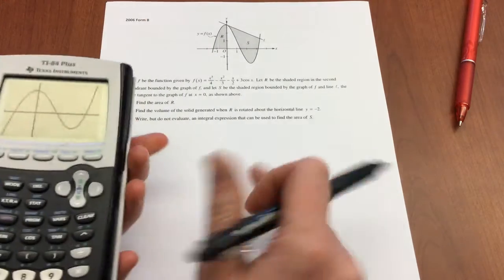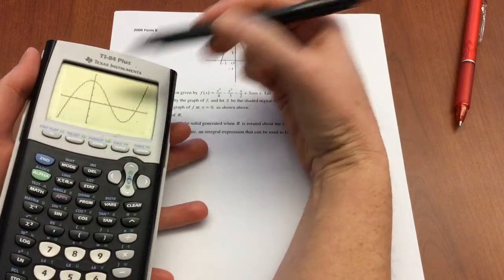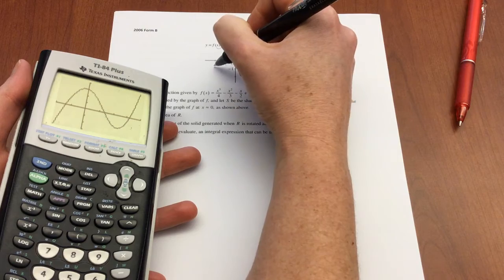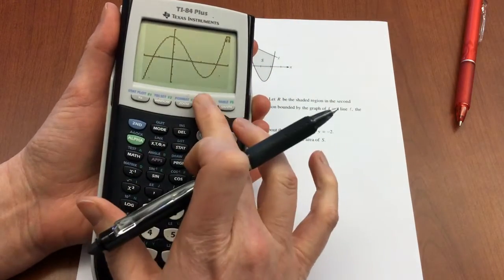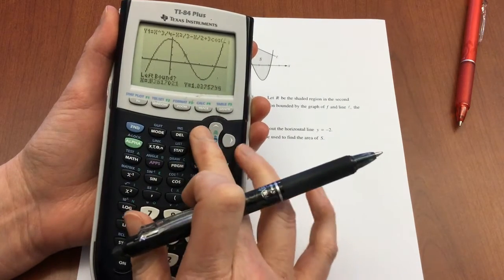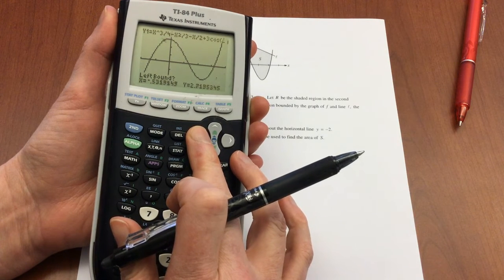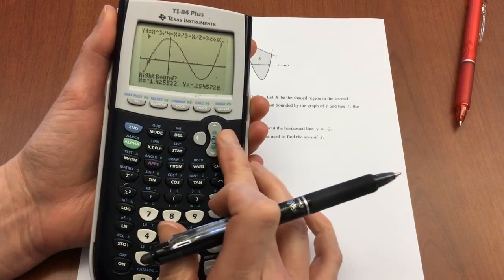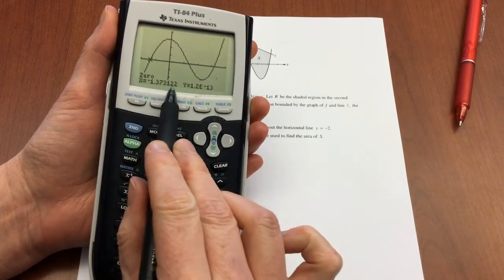Now, let's find the area of R. I hope it makes sense that really the graph here is going to help us with figuring out the correct bounds because they didn't tell us what x coordinate that is right there. So to figure it out, I'm going to use the calculate feature, and then choose zero, which would help us find the coordinates of that x-intercept over here. That'll help me set the lower bound for my integral. Okay, so here I've got the number right there.